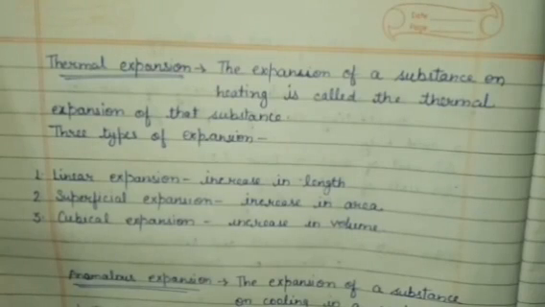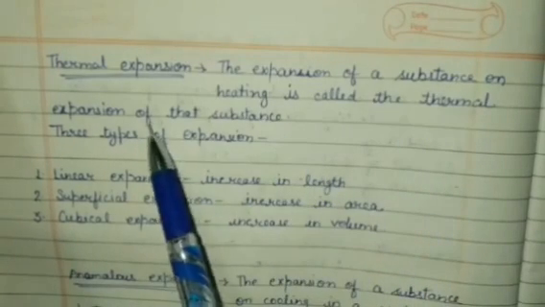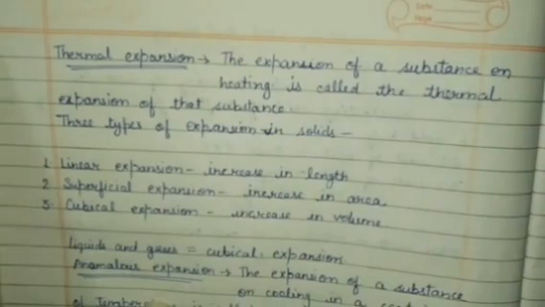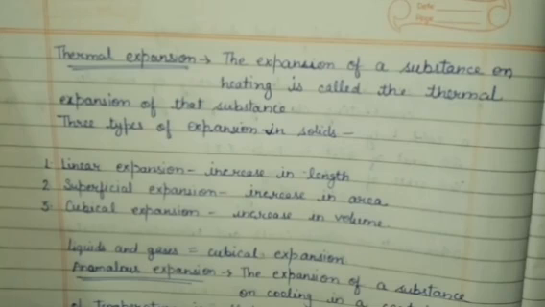When we light a candle or heat wax in a bowl, the physical state of wax changes from solid to liquid. That means, on heating, wax is expanding. So the expansion of a substance on heating is called the thermal expansion of that substance. Solids have definite shape, so they expand in all directions. Hence, there are three types of expansion in solids.